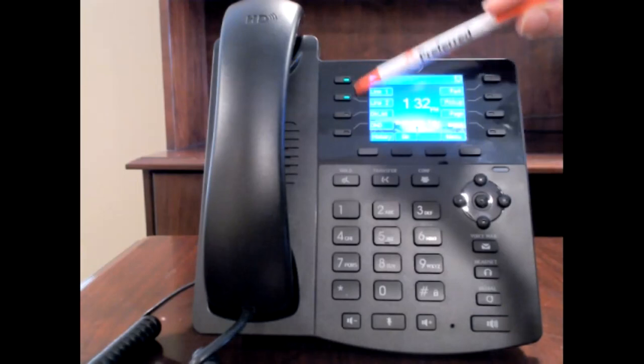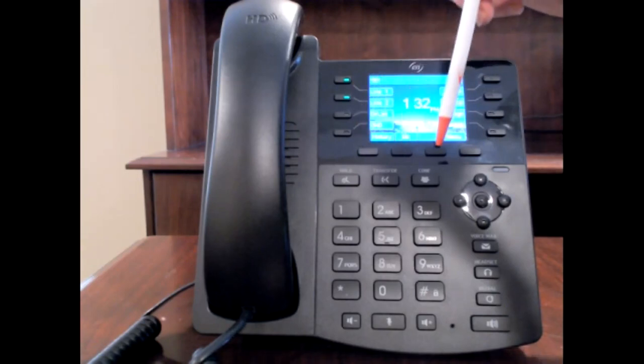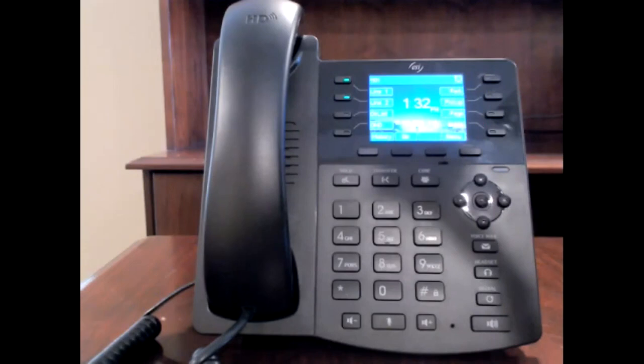The programmable feature keys can be programmed for a feature, an extension on your system, or speed dial numbers. The soft keys are the 4 keys located underneath the display that show different options depending on how you are using the phone at the time. The navigation keys are used to move your cursor and select options within the display. The center button is the OK button.